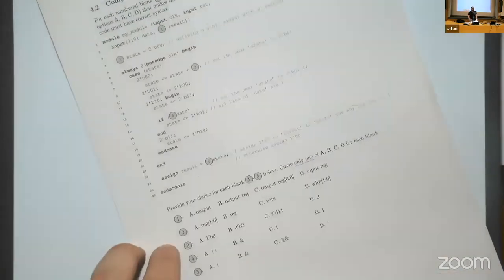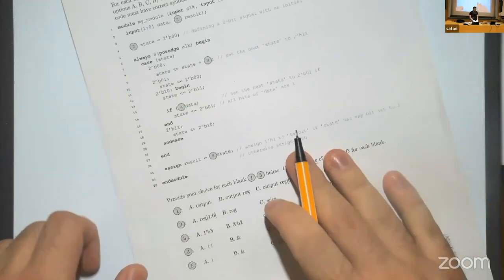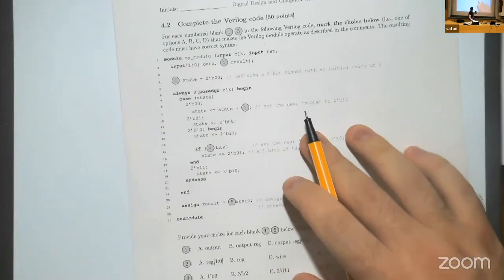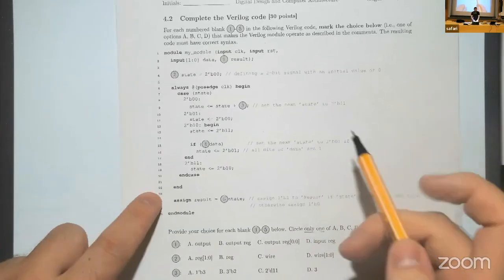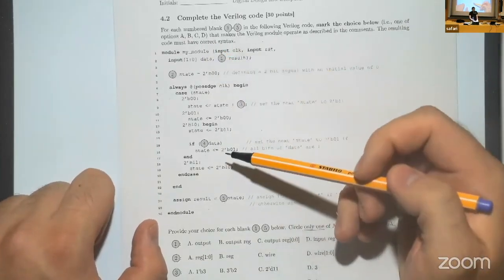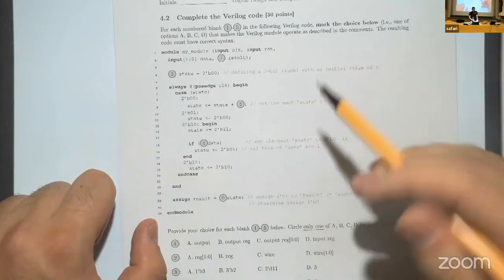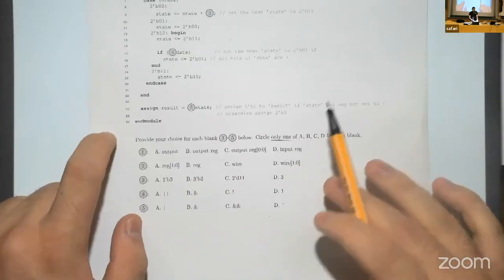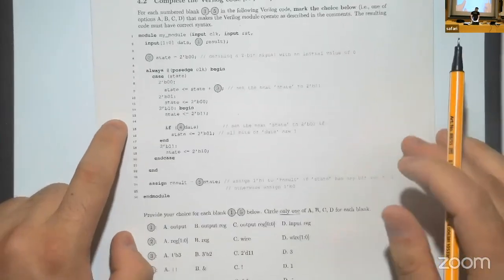This one is relatively easier than the other one. Let's see. So here it says that there are numbered blanks 1 to 5 in the following Verilog codes, and we have to choose one of the options over here. So let's start with the first one.